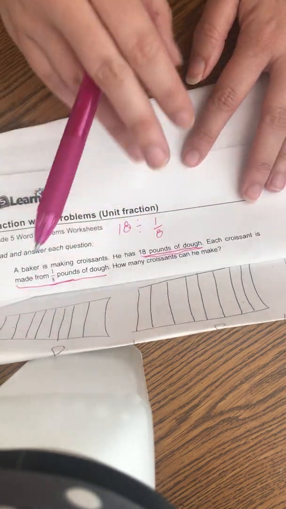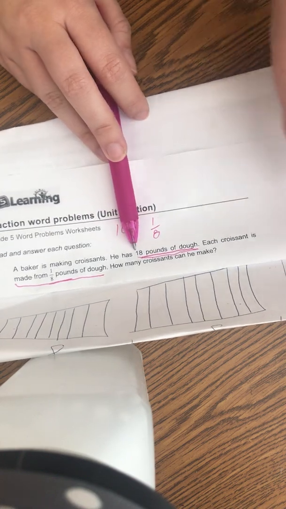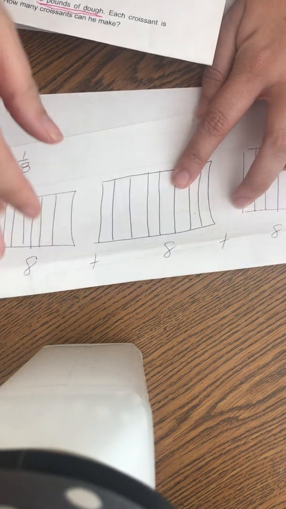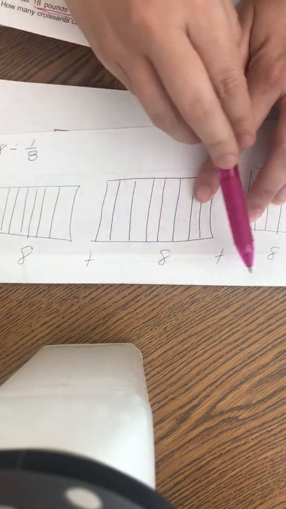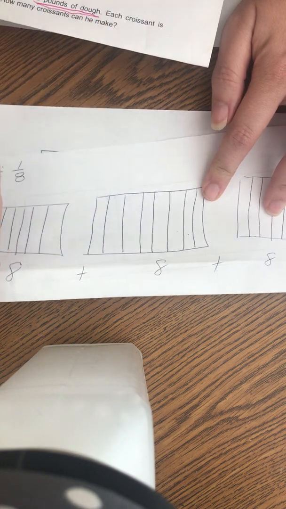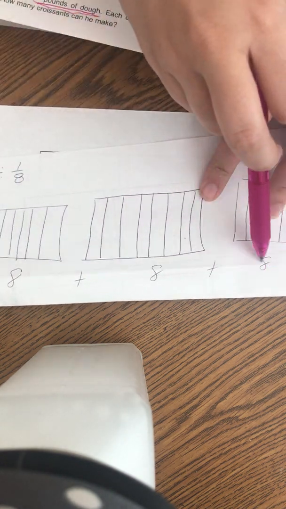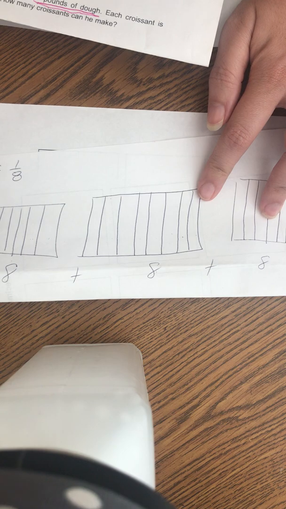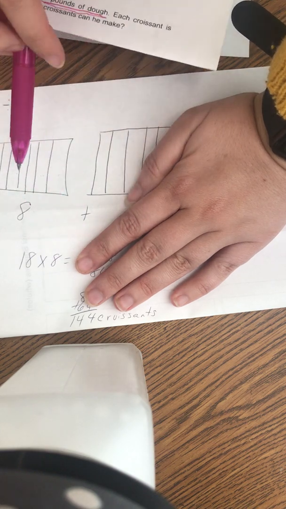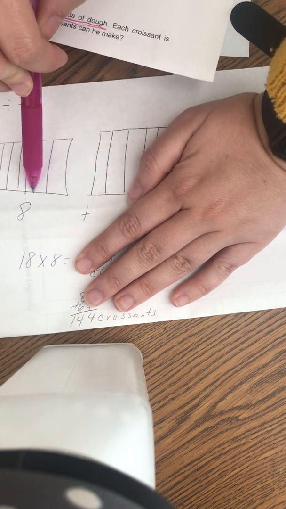So I said I have to do that for 18 of them. I noticed that for each pound, there were 8 different parts to it, 8 different partitions. So this is 8, 8, and 8. It's going to be the same for all 18 pounds. So I said 18 times 8 because I'm going to have 18 groups of 8.